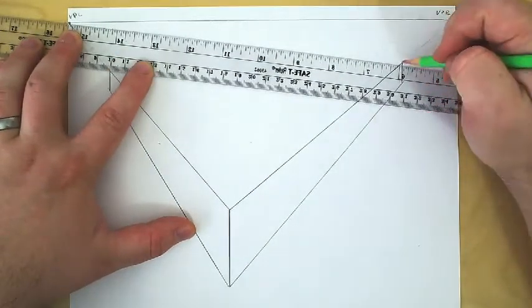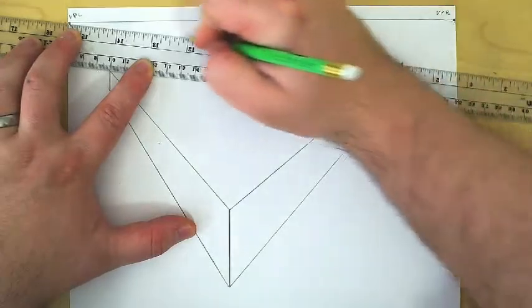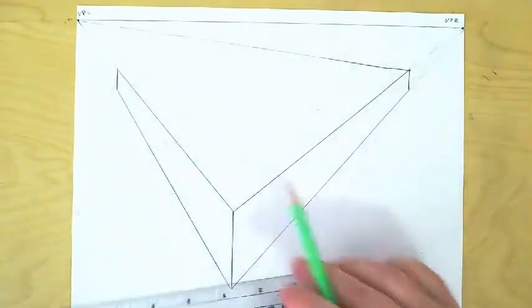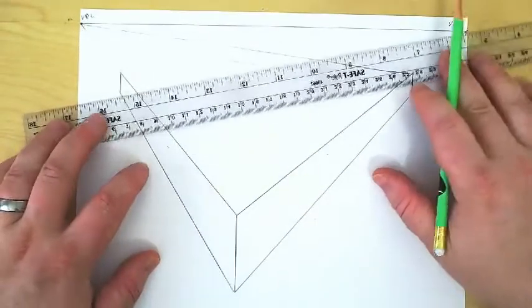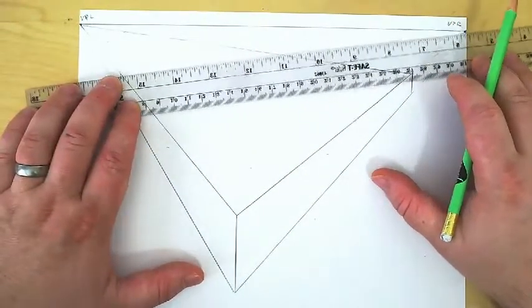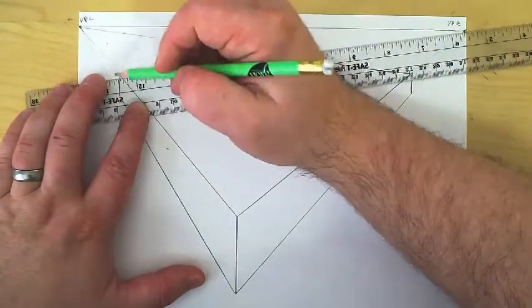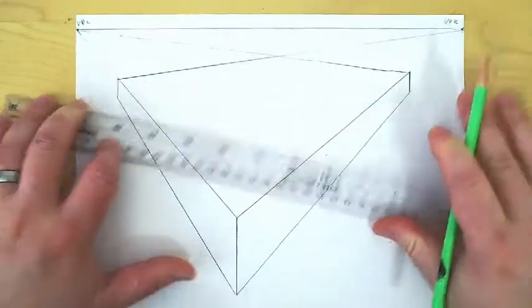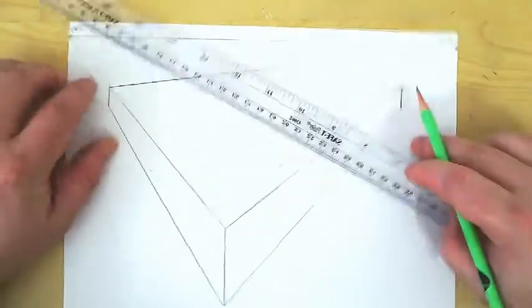So I got the very top of that line, and I matched it to the vanishing point on the left. And then I'll take the very top of the line on the left and match it to the vanishing point on the right. I'll draw this a little darker.